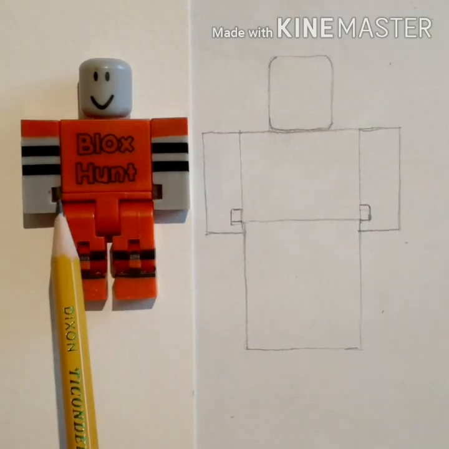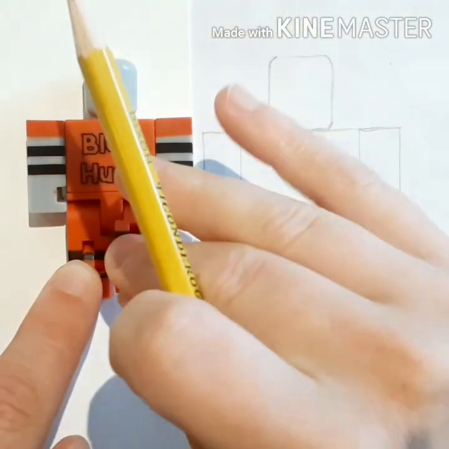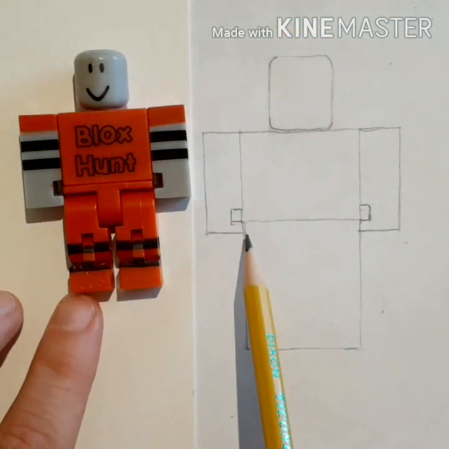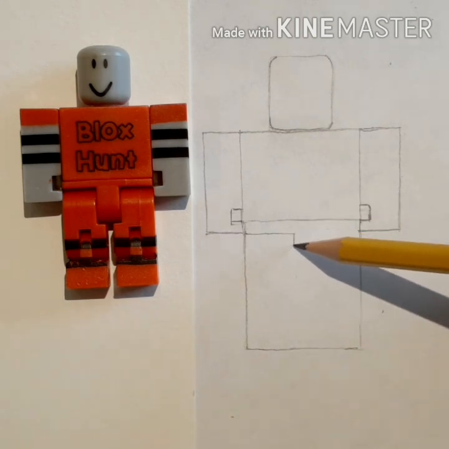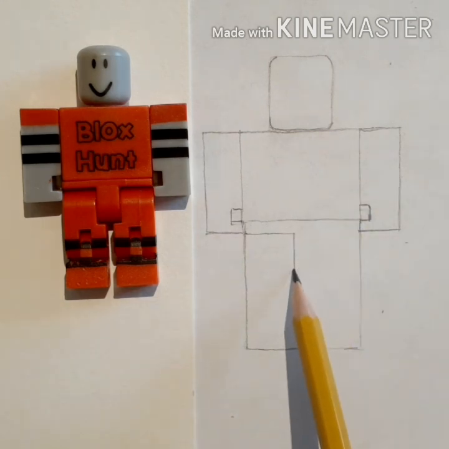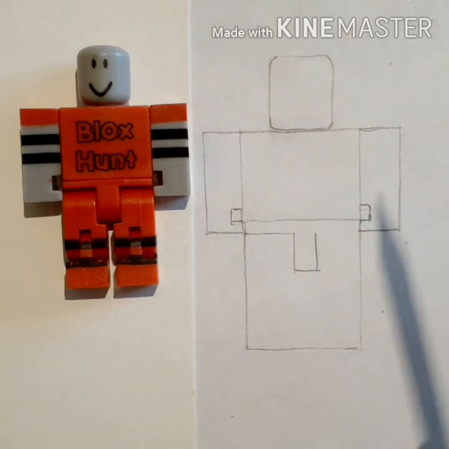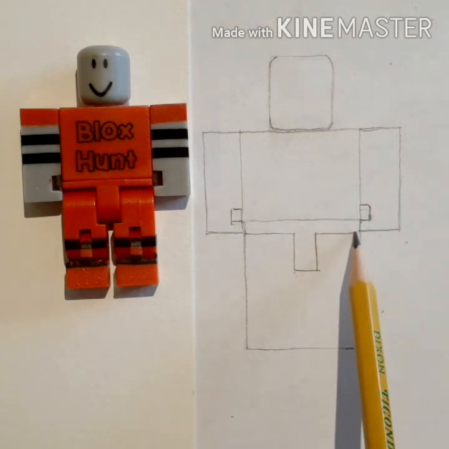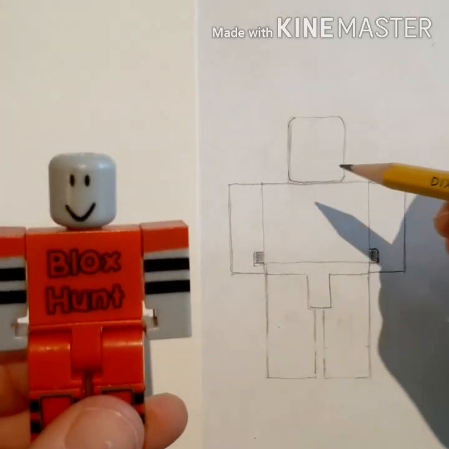I'm then going to add this T shape that makes the joint of the legs move. Right below the torso, straight line across. Straight line down, across, up, across.